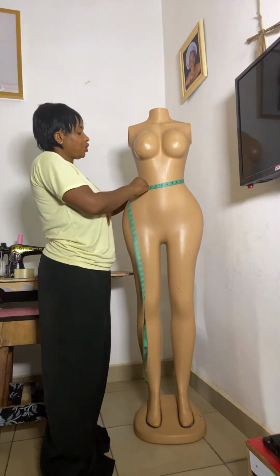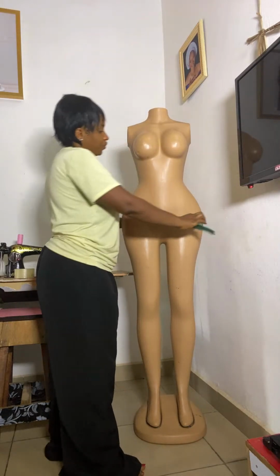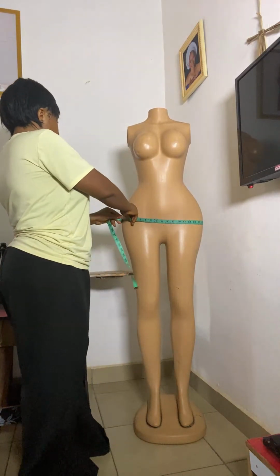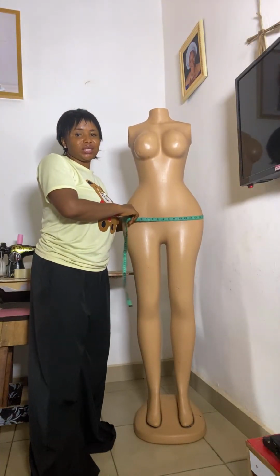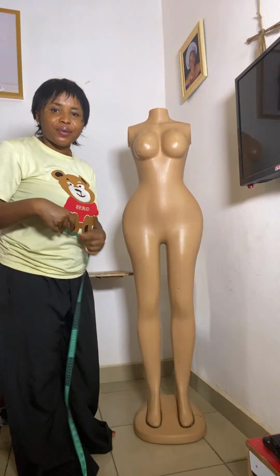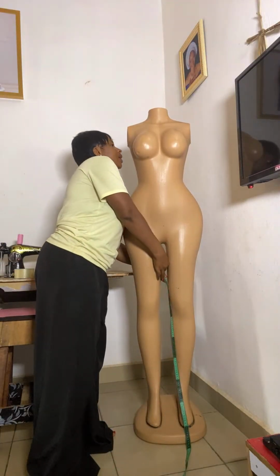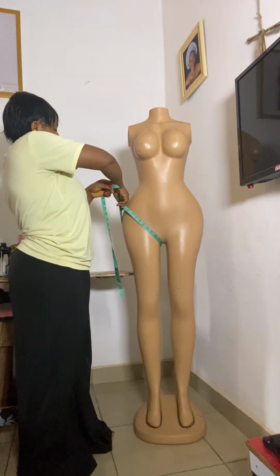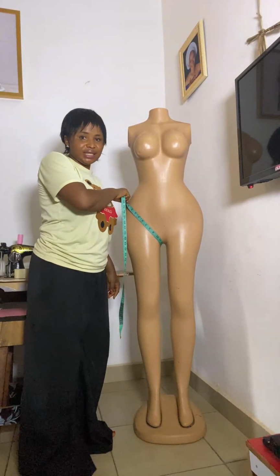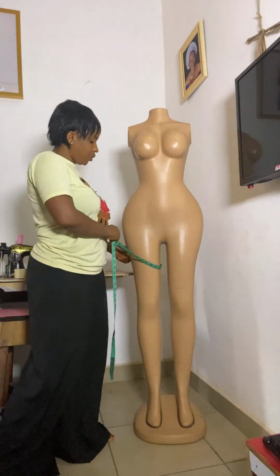After taking your round waist circumference, you note this down. Then you take your hip circumference, the fuller side of your butt. You note this down. Then you take your thigh. This is your thigh. Can you see? Your thigh. You note this down like this.